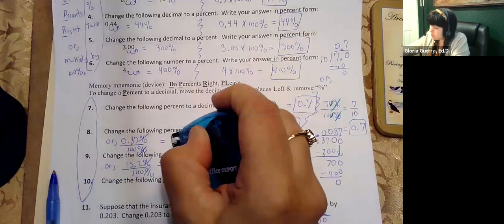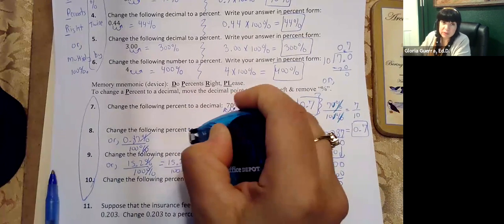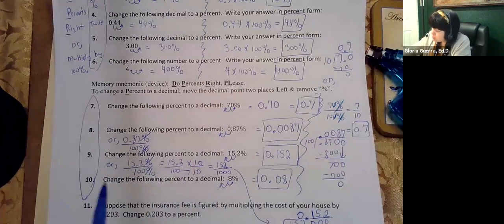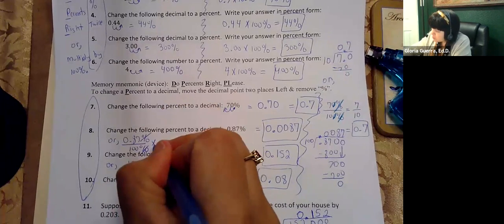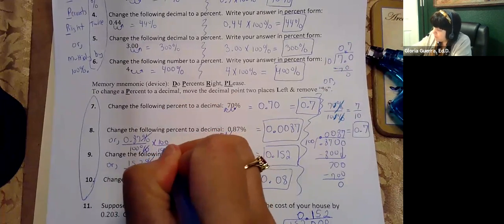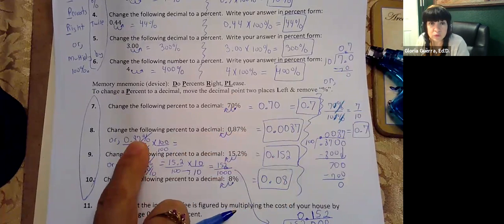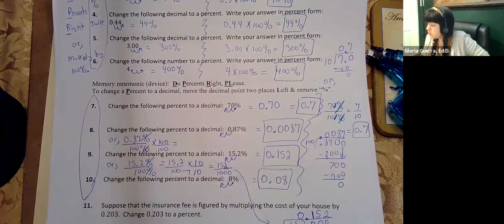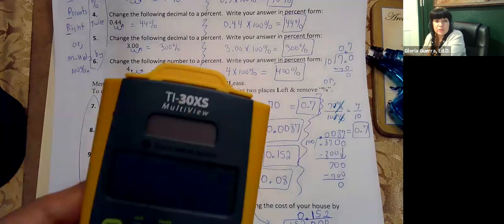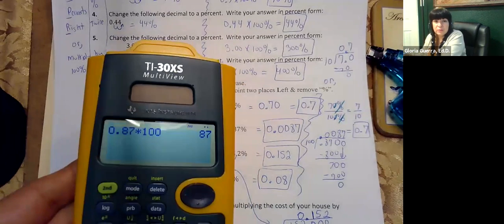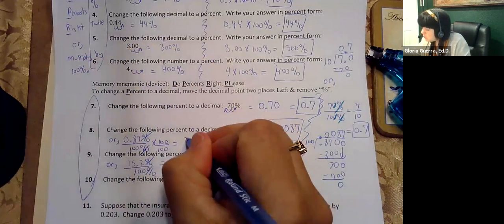Because I have a decimal in the fraction, I should multiply this by 100 over 100. 2 decimal places, 100 over 100. So 0.87 times 100 is just 87. So it clears the decimal.